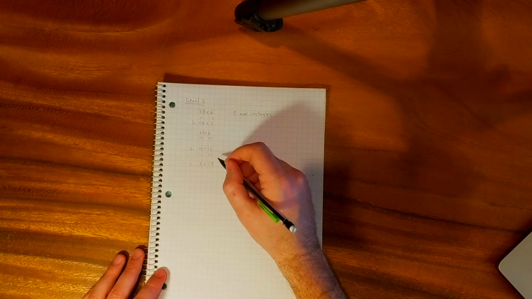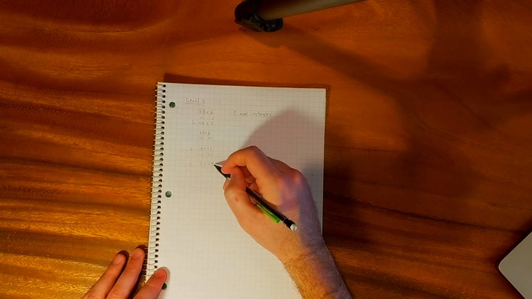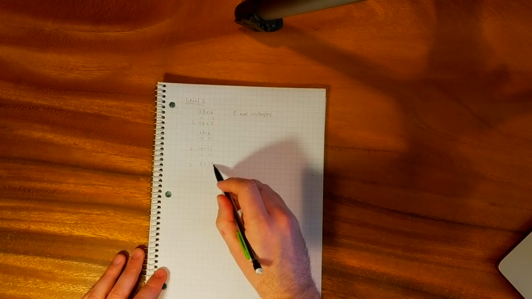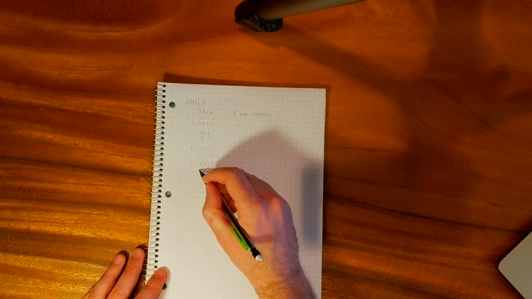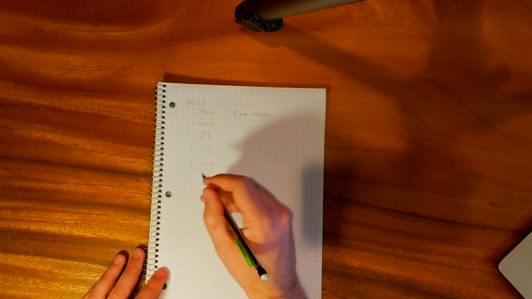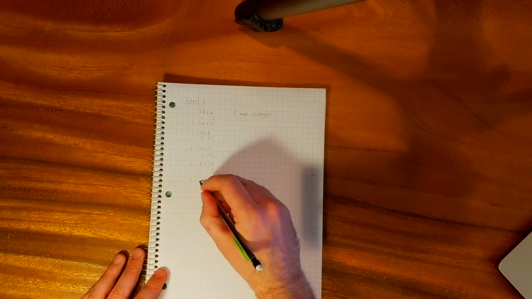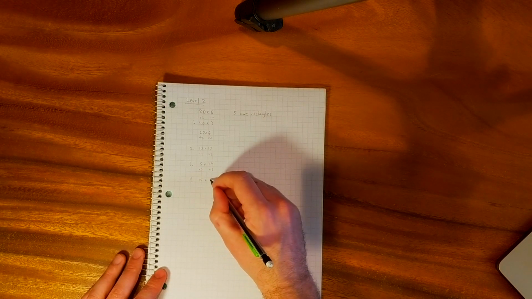What now? Okay, I'm noticing that 24 is divisible by 3. So I'm going to divide that by 3, and I'm going to multiply this 5 by 3. And that's going to give us 15 by 8.